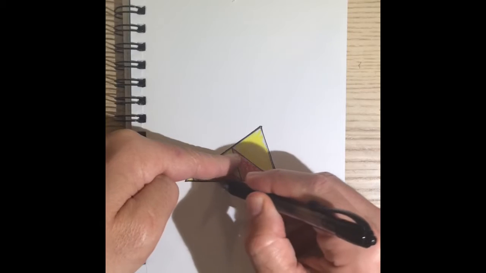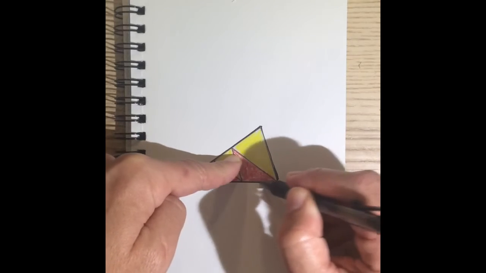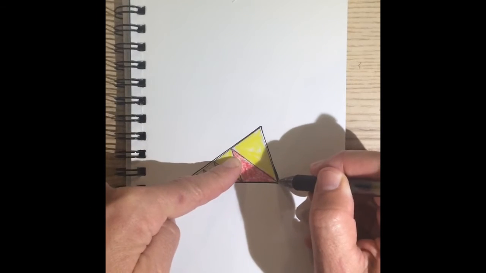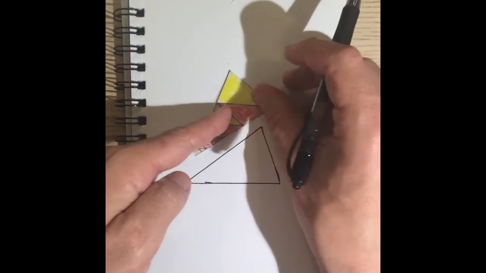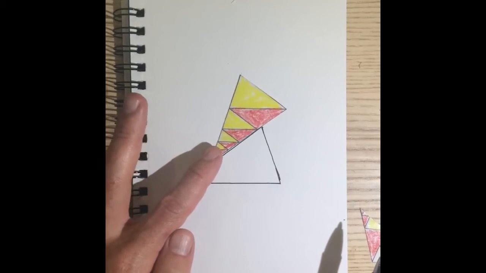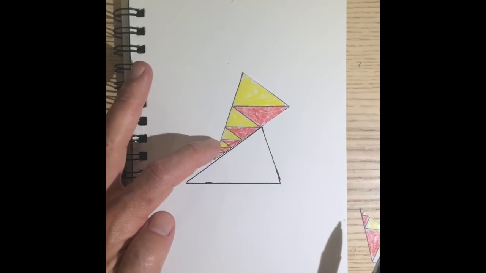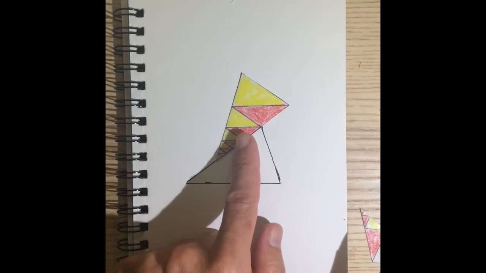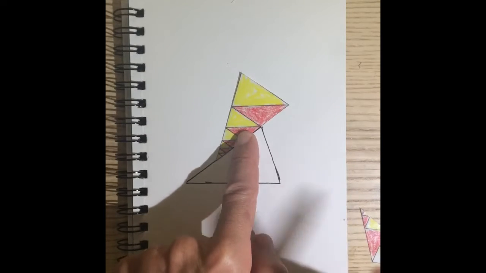And I'm not doing as good a job as I might like because I'm doing this sort of in a hurry on the camera or whatever. But there's one golden triangle. And then what I'm going to do is make another golden triangle that's smaller than the previous one by exactly the golden ratio. So we're starting to make something that is a spiral based on the golden ratio.